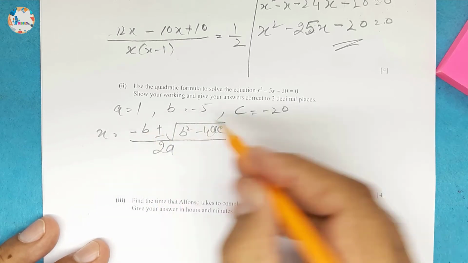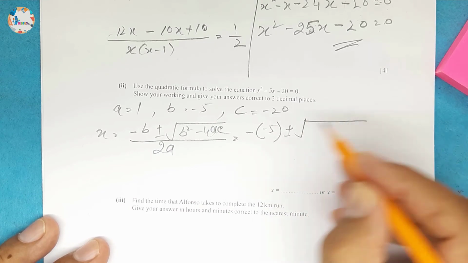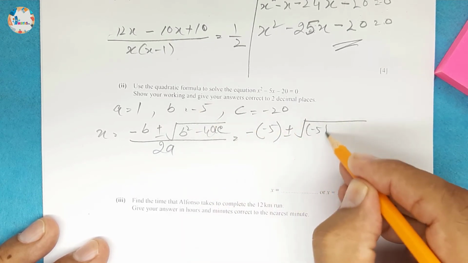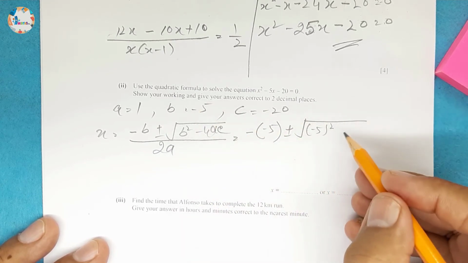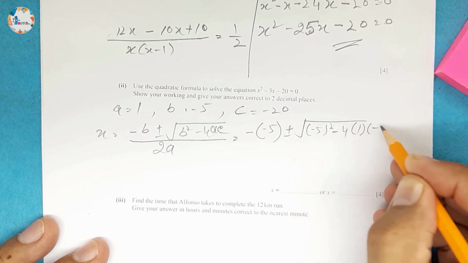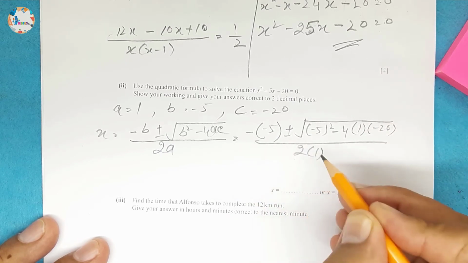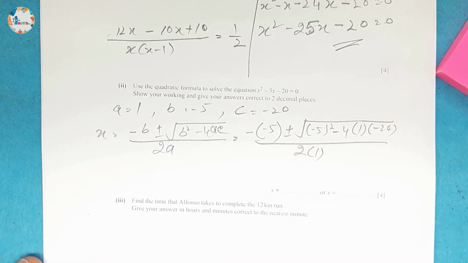Replacing the values, minus into minus 25, plus or minus the root of minus 25 squared minus 4 into a into c, and divided by 2a, which is 2. Now we have to solve this one.